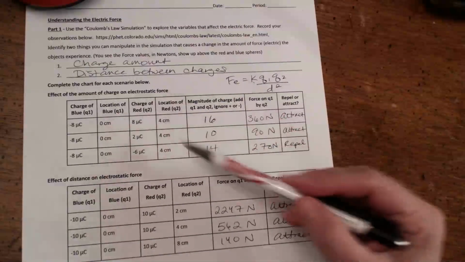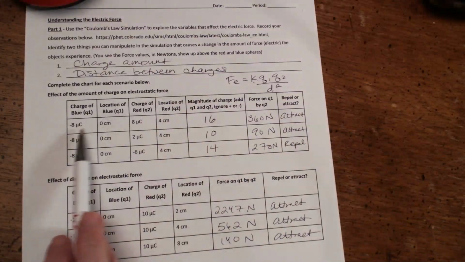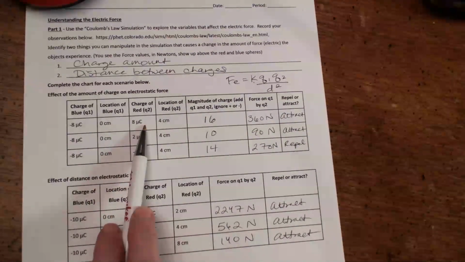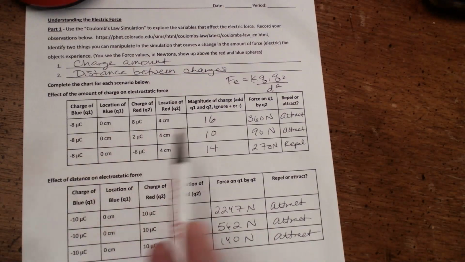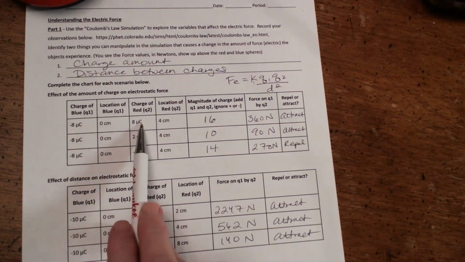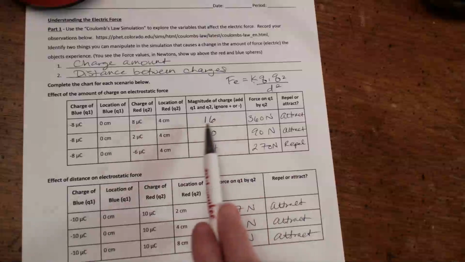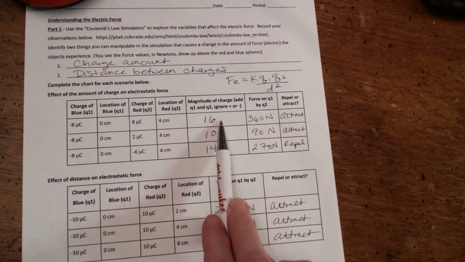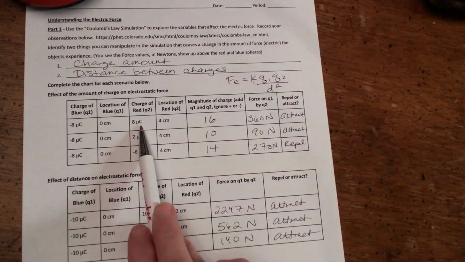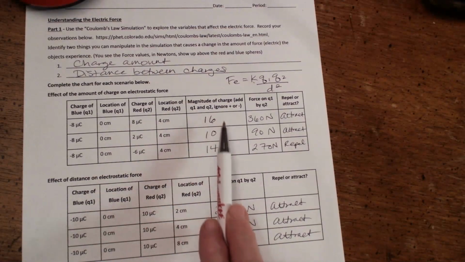So in the first part of the simulation, we changed our charge values. We had two charges that were a distance apart. They're kept the same distance apart. And then we varied their charge values. So our largest charge value was 16. This is microcoulombs, which are the units. You don't really need to worry about those.